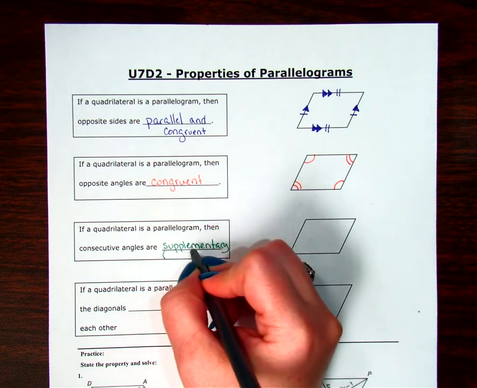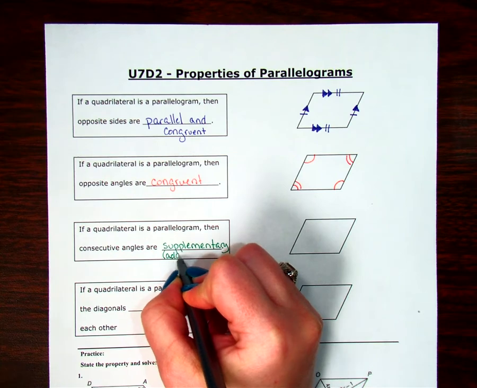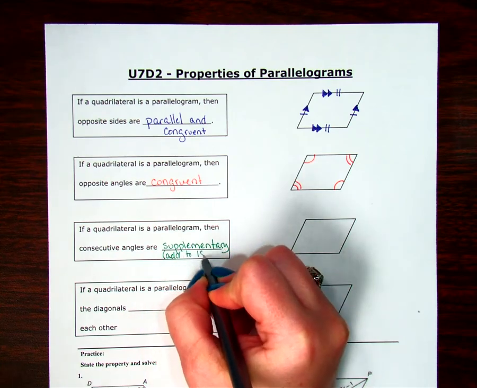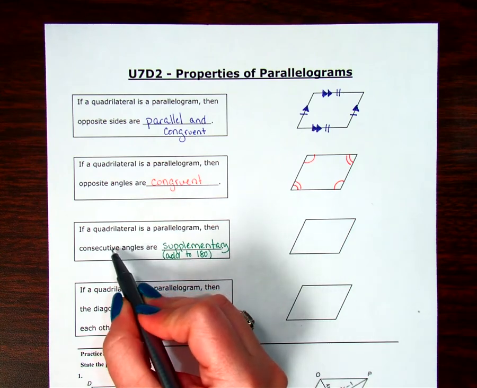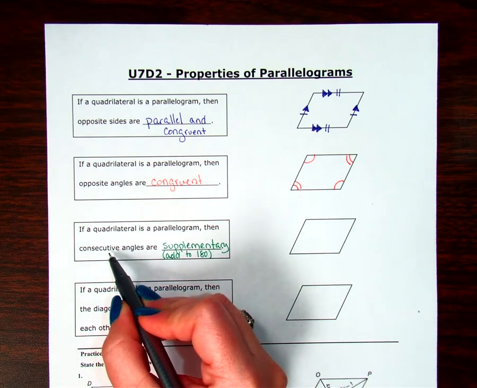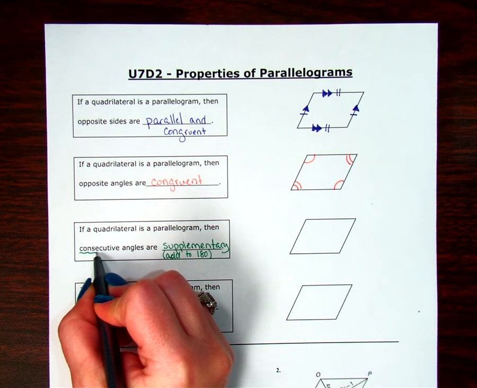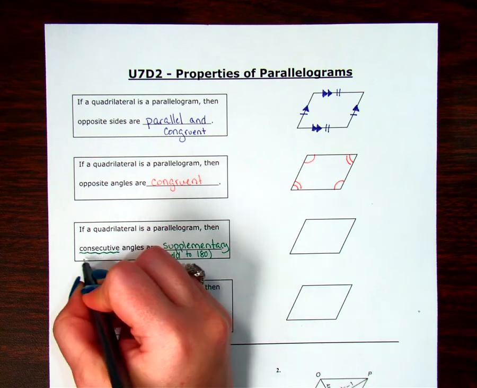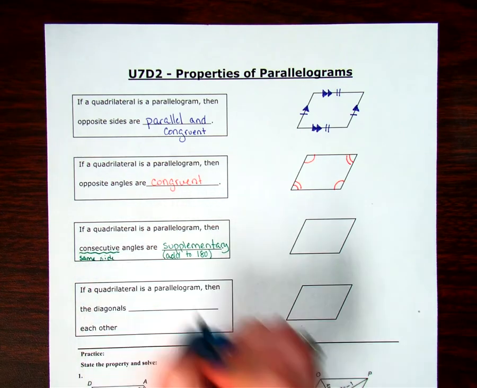When I say consecutive angles are supplementary, that means consecutive angles add to 180. Okay? It's consecutive. Remember when we talked about consecutive interior angles, we said you could also call those same side interior angles. So when you see this word consecutive, that means they're on the same side of the parallelogram.